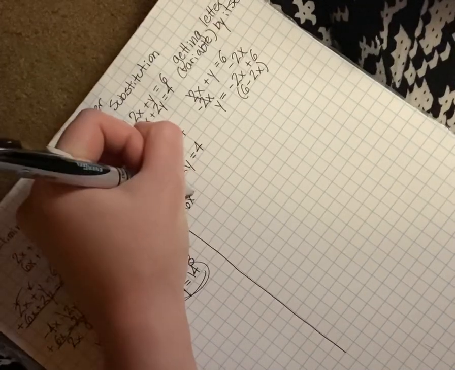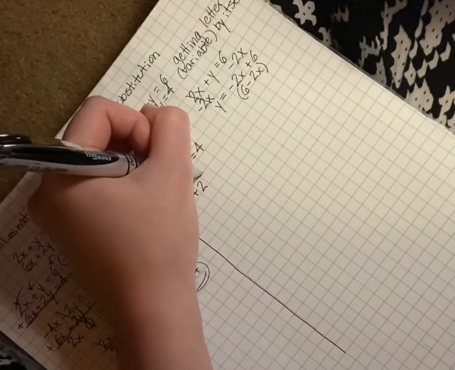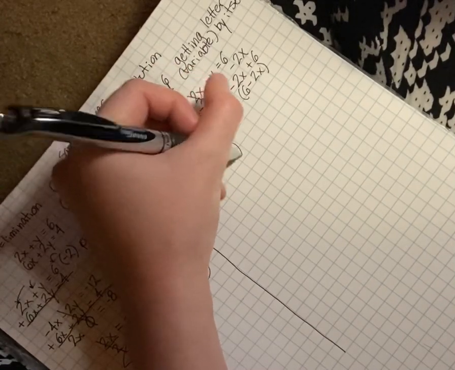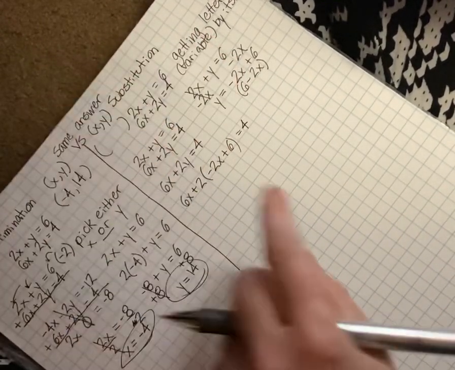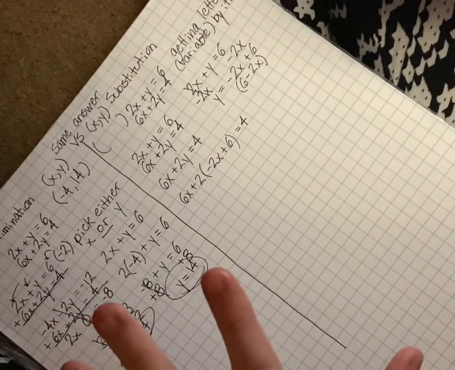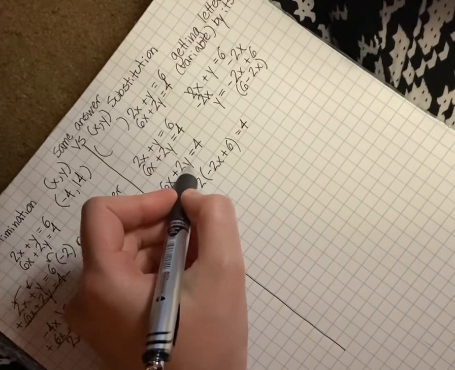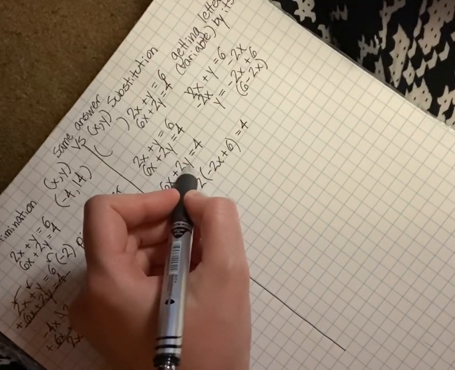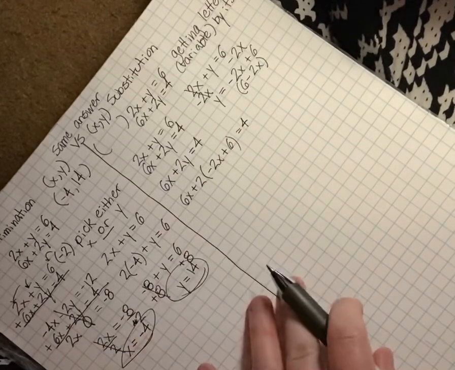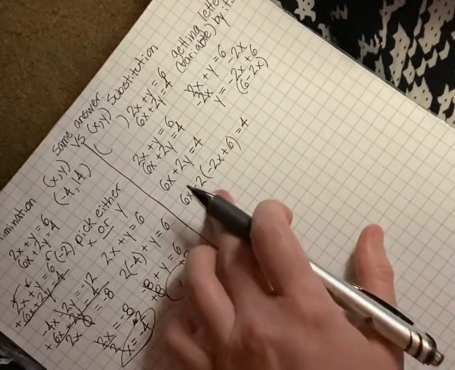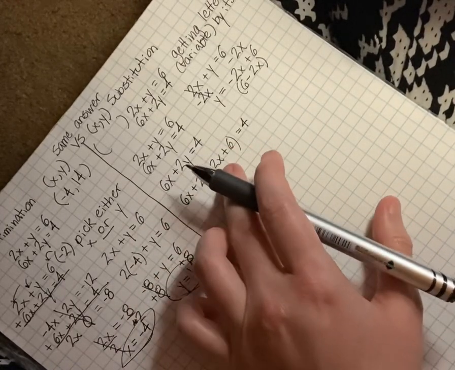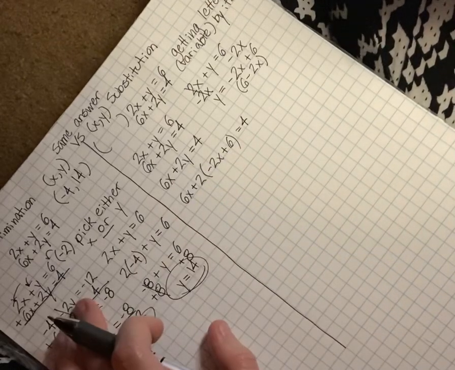So we've got 6x plus 2y, in parentheses, negative 2x plus 6 equals 4. Now I'm going to pause here for a second because it's at this point that a lot of people go, wait, what'd you do? All I did, there's a y here connected to a positive 2. All I did was replace it with our negative 2x plus 6. That's it. I didn't change anything else. The 4 is still the same. The 6x is still the same. The 2 is still there. But instead of 2 times y, it is now 2 times the phrase negative 2x plus 6.